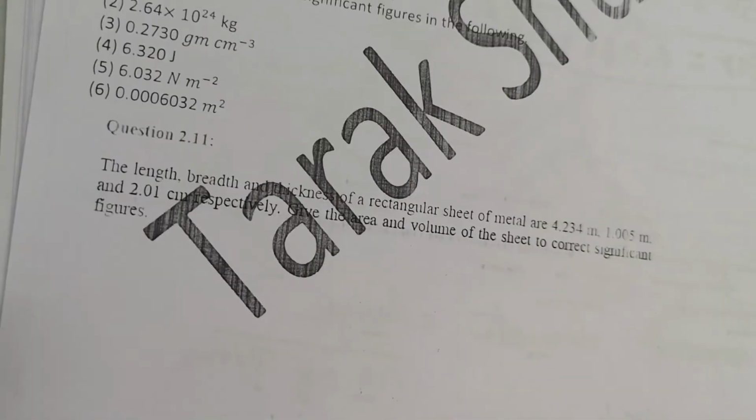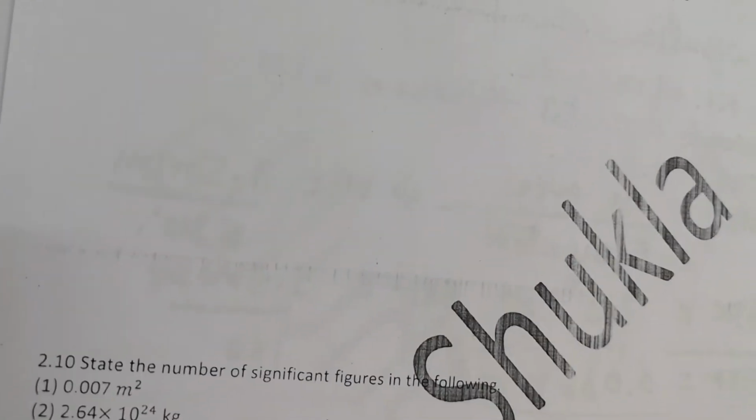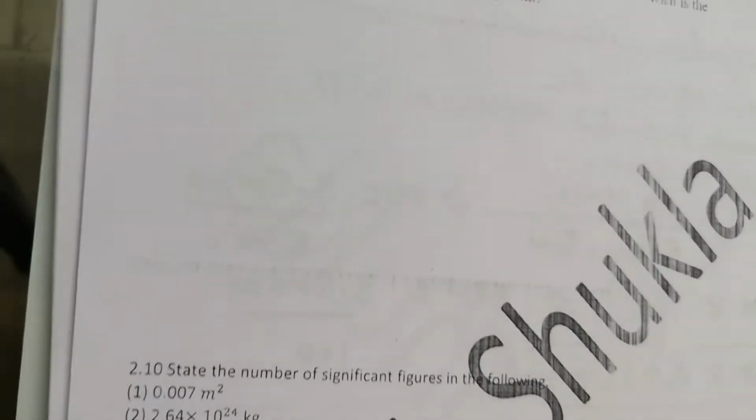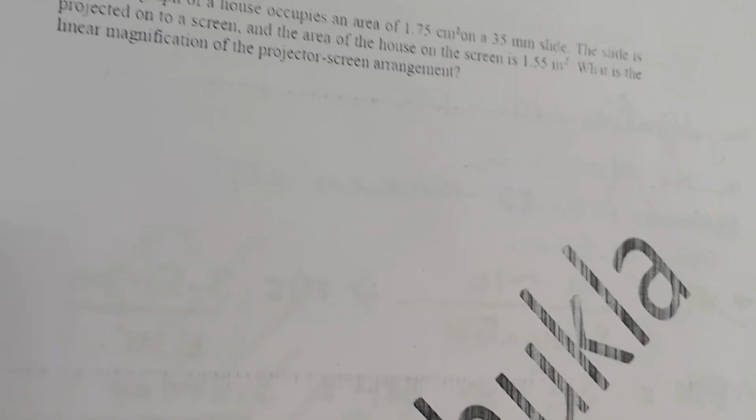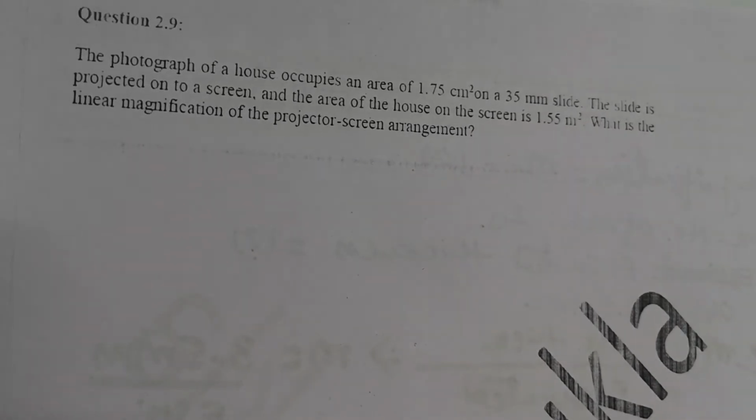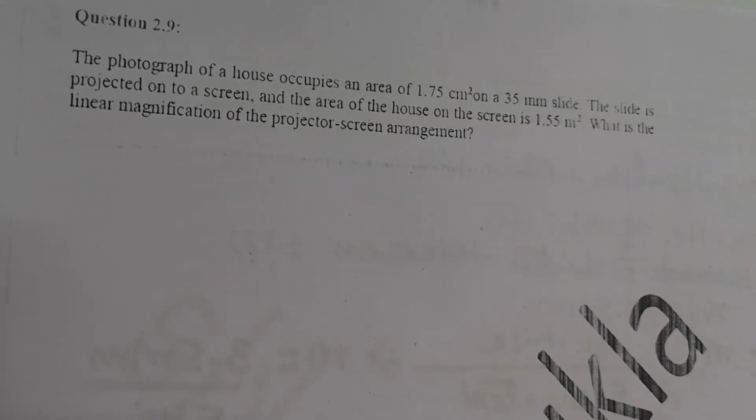Now next one is our example number 2.9. In the 2.9 you have been given this data in front of you. Let's say a photograph of a house occupies an area of 1.75 centimeter square, and it is on a 35 millimeter slide.